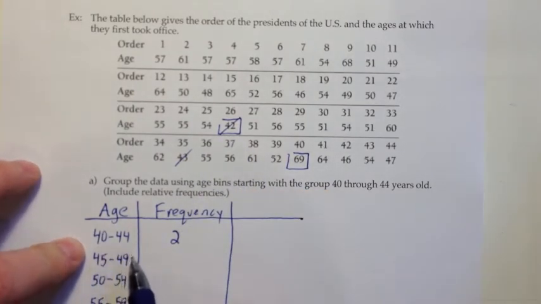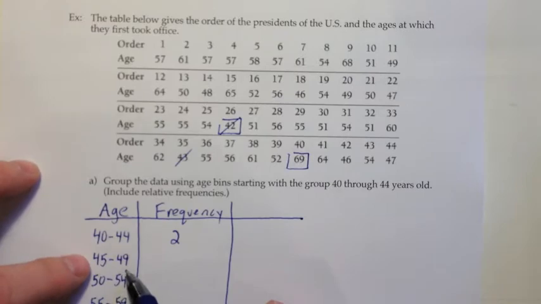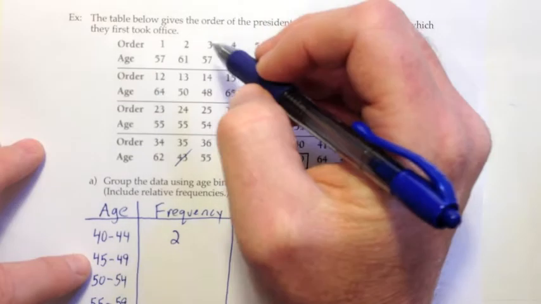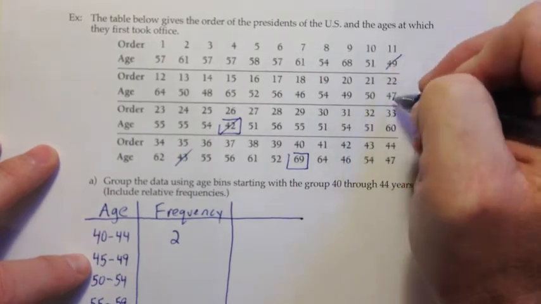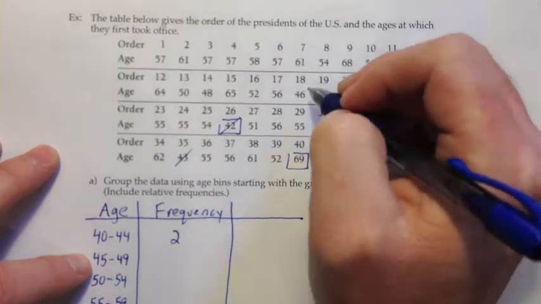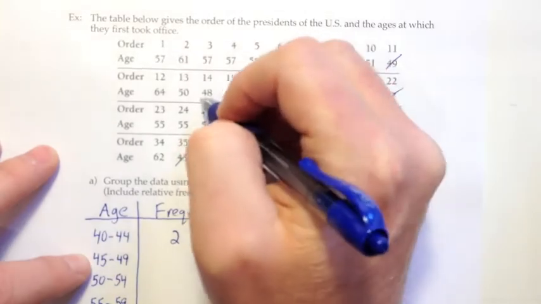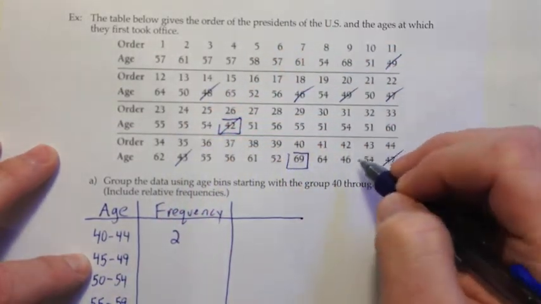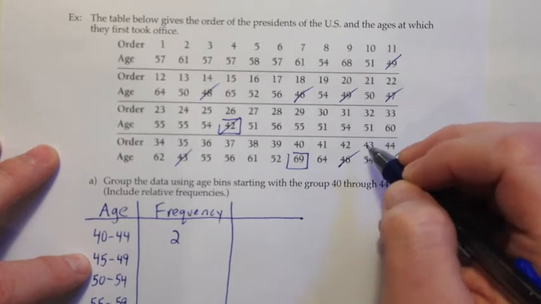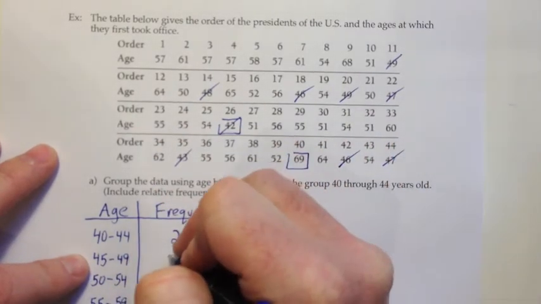And now we start looking for the ones that were in their late 40s and crossing them off as we go along. So let's see, here's 1, 2, 3, 4, 5, 6, and 7, and it looks like that's it.